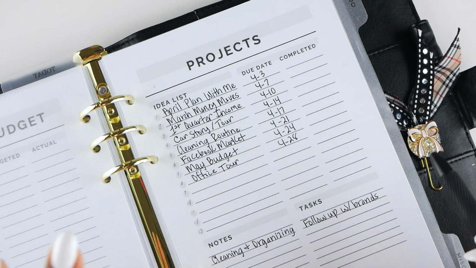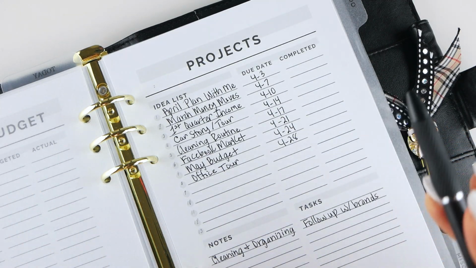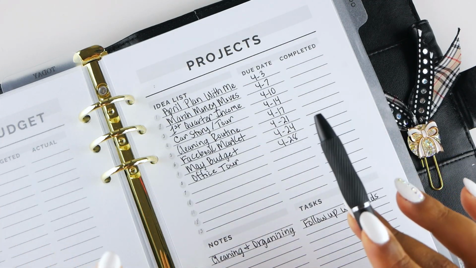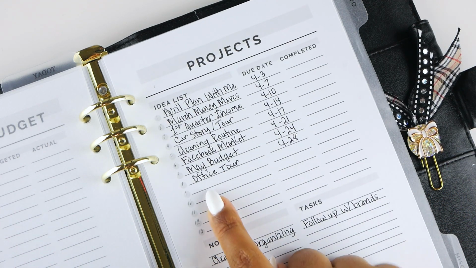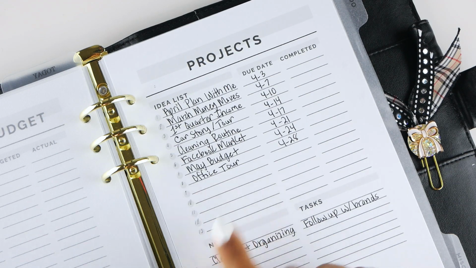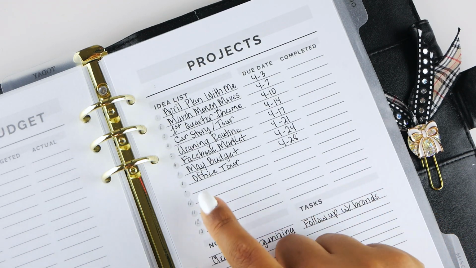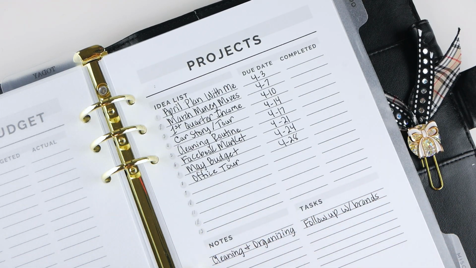Okay, so here's my project sheet. Again, these are just videos that I am aiming for. This is definitely subject to change. I do try to aim for 8 videos per month, or basically 2 videos per week. And so I like to just have an idea of what videos I would like to produce. Otherwise, I'm just kind of lost in the sauce.